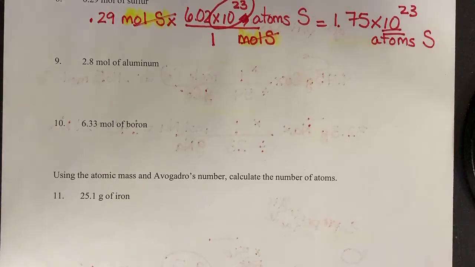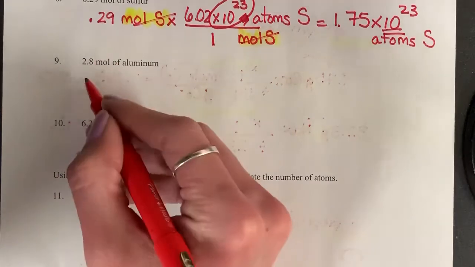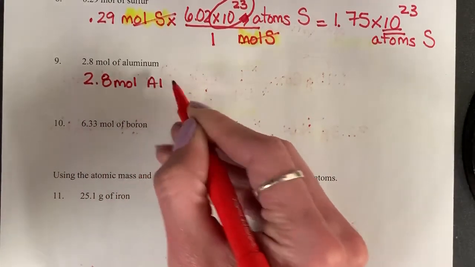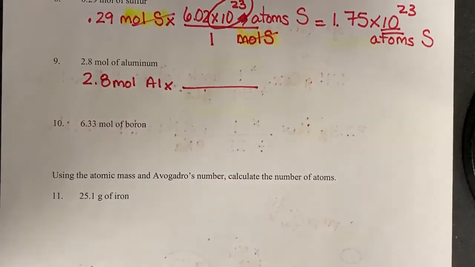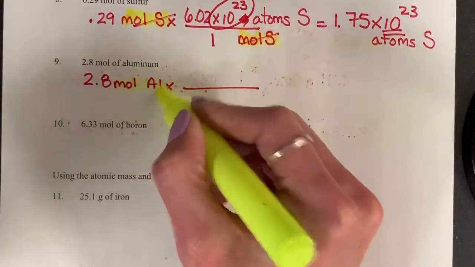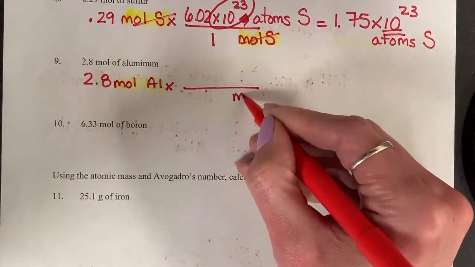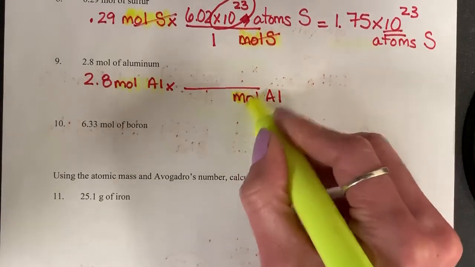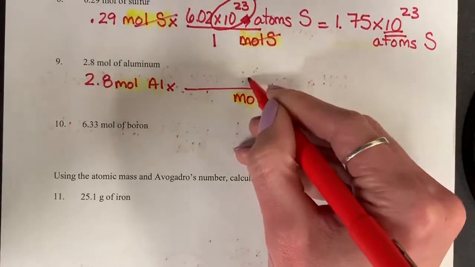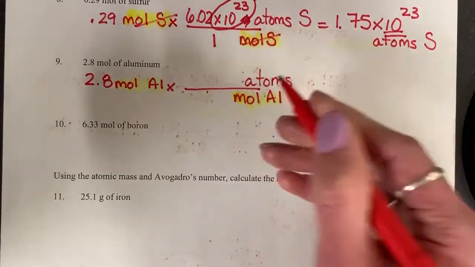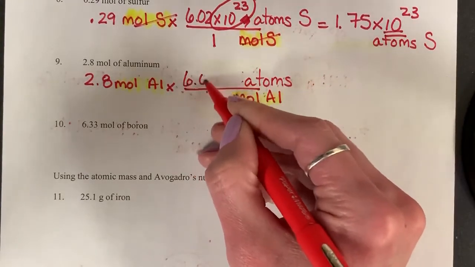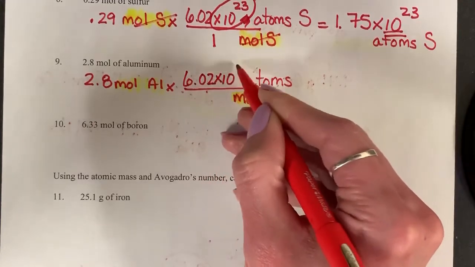So if you paused the video and tried number 9, hopefully you got something that looked like this. 2.8 moles of aluminum. Because I started with moles, I wanted those to cancel out. Those went on the bottom. I'm changing to atoms. So atoms goes on top. The number for atoms is always 6.02 times 10 to the 23rd.